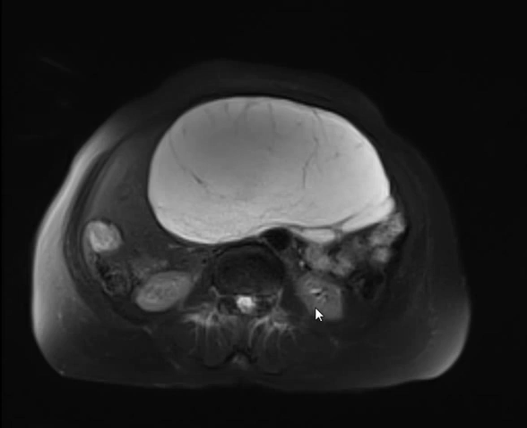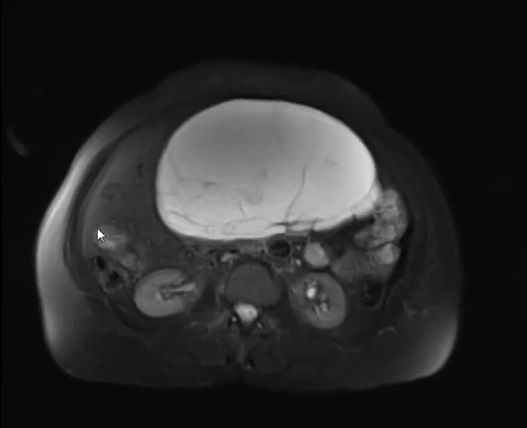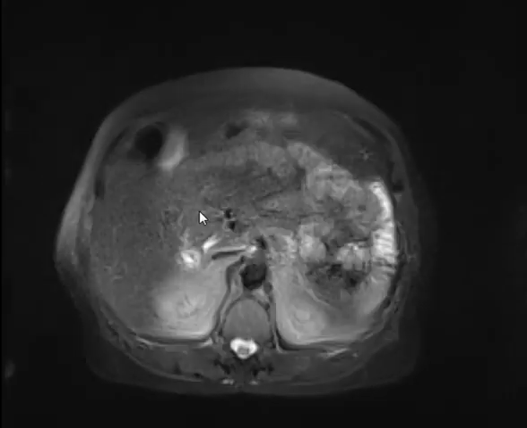Well-defined cystic lesion. Why did you say cystic? It's hyperintense on T2 and well-defined, so it's a cystic lesion. Inside the liver, right? Where's the liver? This one. Is this inside or outside?